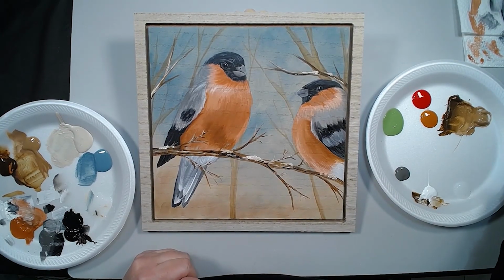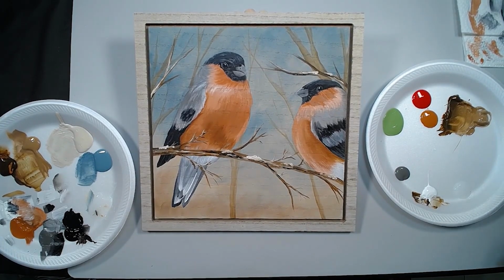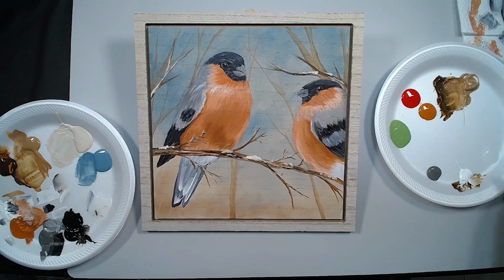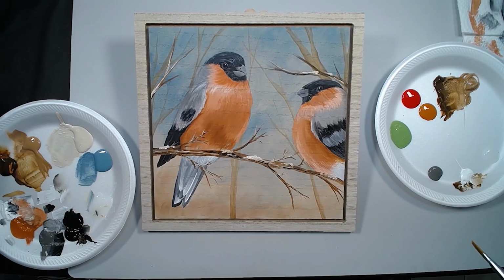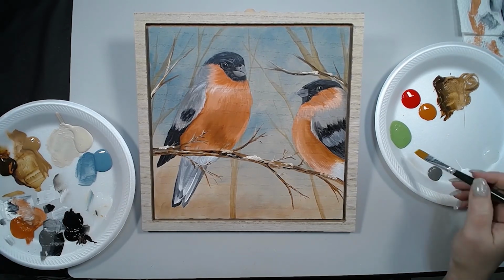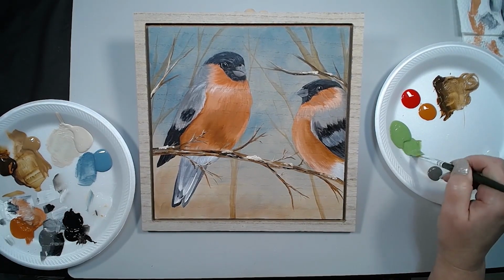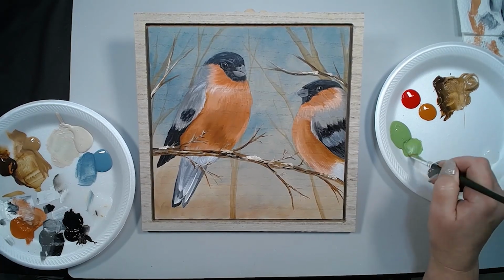All right, now we're ready to add some leaves and some berries. So clean that 12, and my primary leaf color is going to be this fresh cut grass, but we're going to take this and tone it down to something more wintry, fall-y looking.